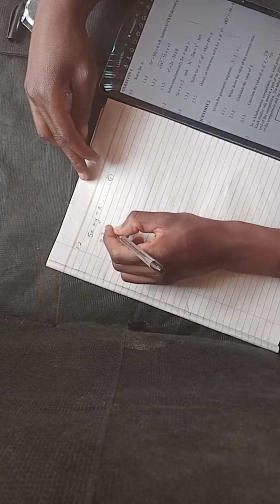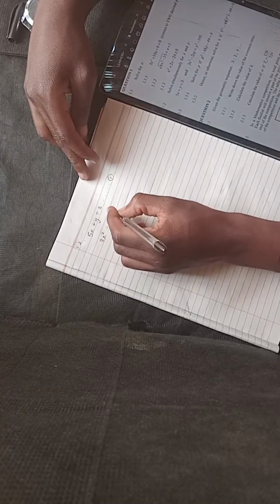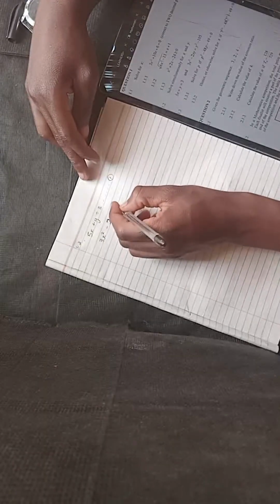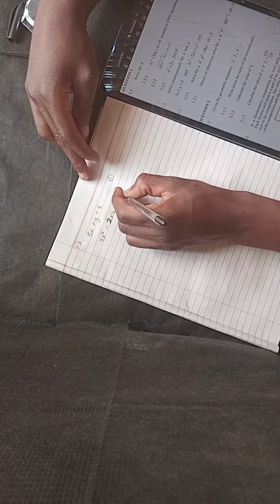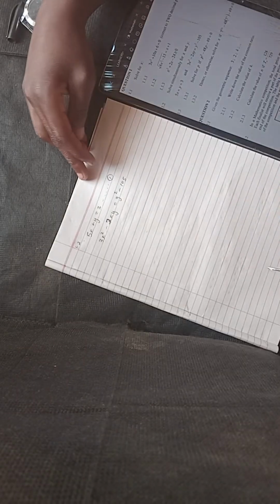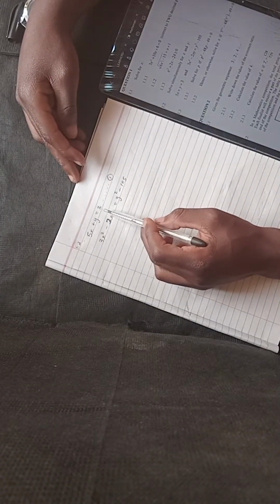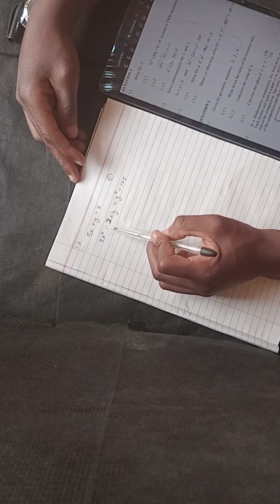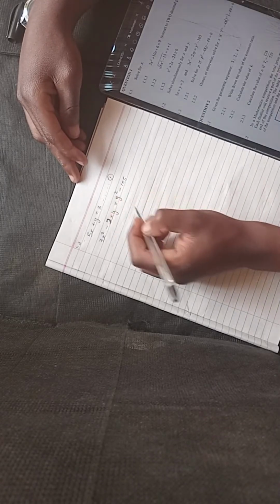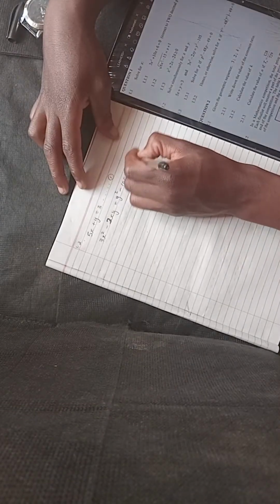The second is 3x squared minus 2xy is equals to y squared minus 105. Right? 5x plus y is equals to 3, and 3x squared minus 2xy is equals to y squared minus 105. I'm going to call this equation number 2.